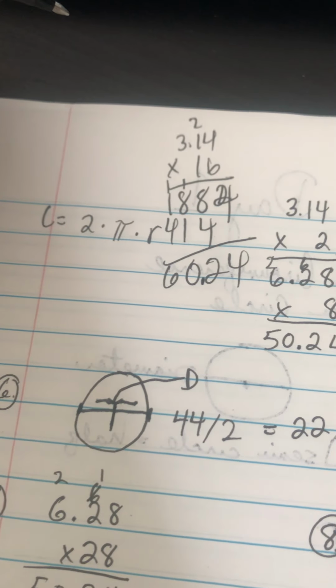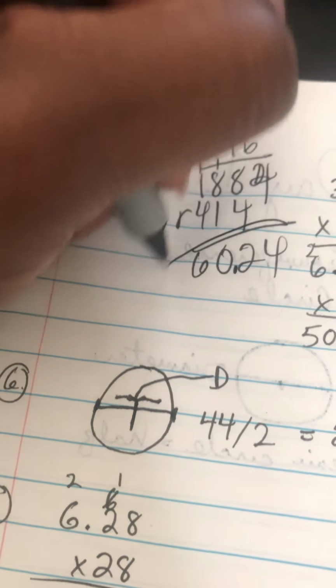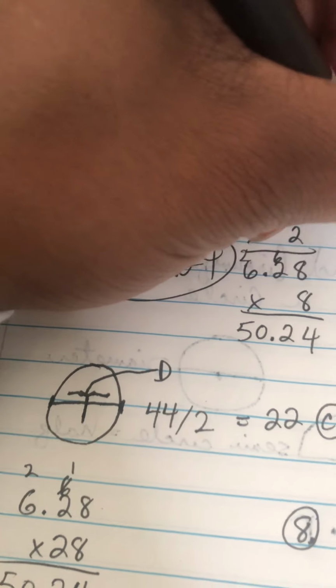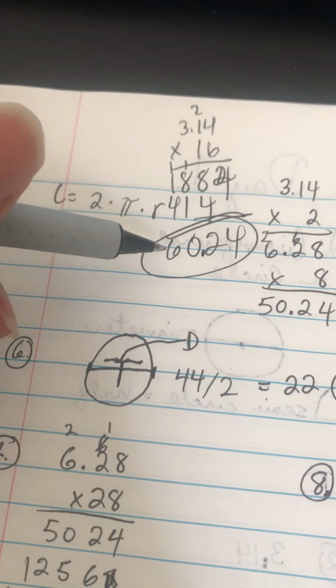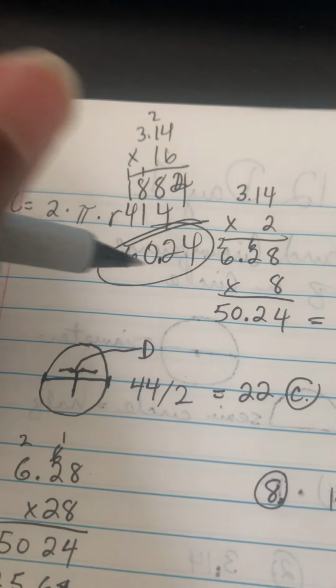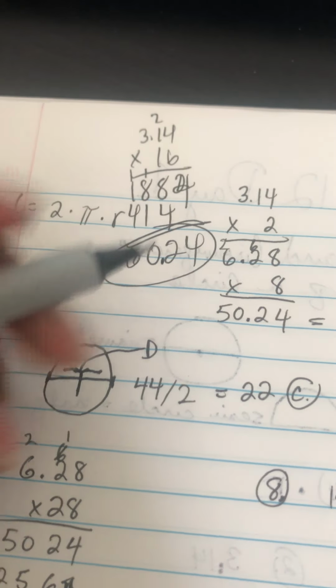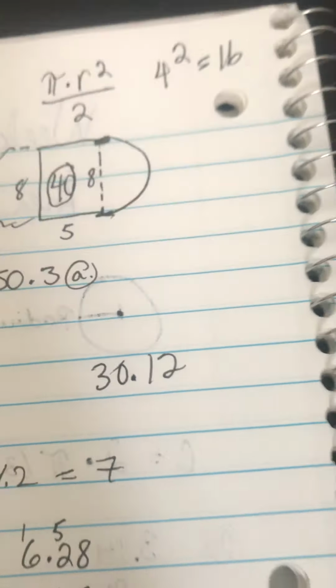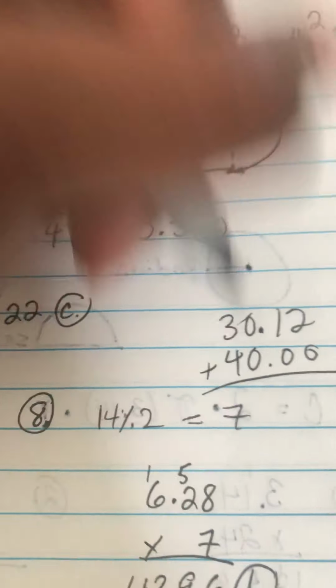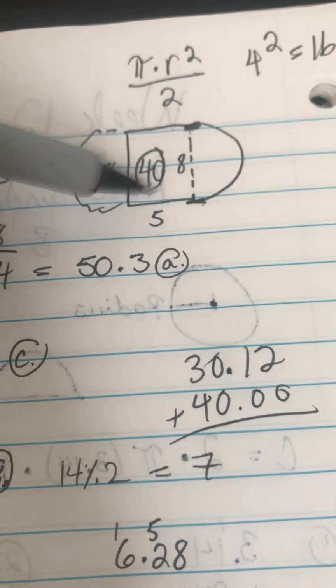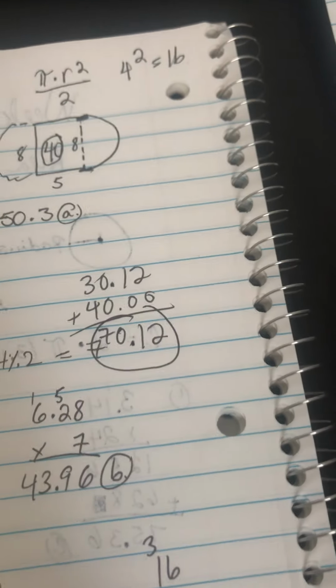No, because we have to take this and divide it by 2. Because if this was a circle over here, then we could just add this to 40. But we can't. So now we have to take this and divide it by 2. So we know that half of 24 is 12. And then half of 60 is 30. Now we take this and add it to 40, because the 40 is what the rectangle is. And that's going to be 12, and then 0, and then 7. 70 and 12.